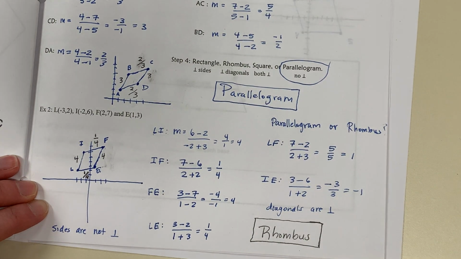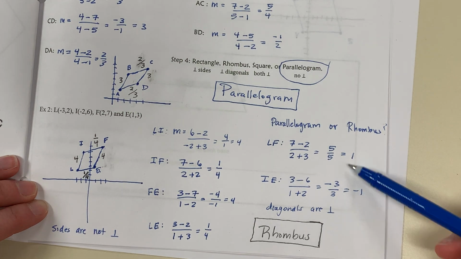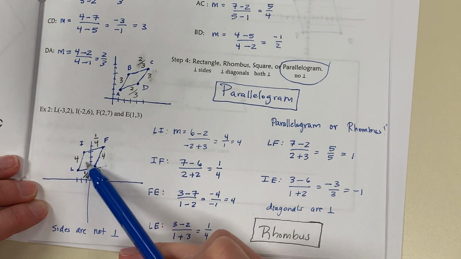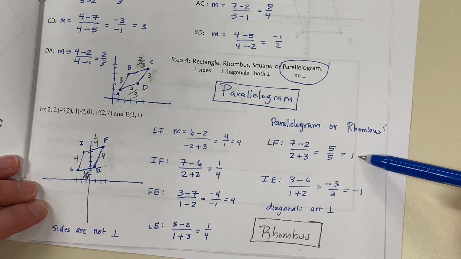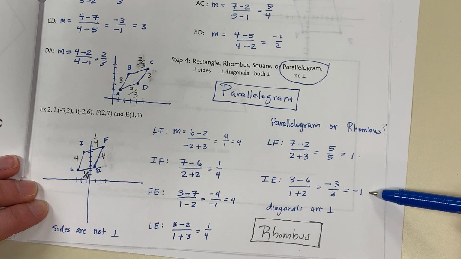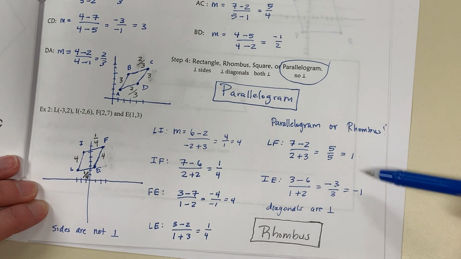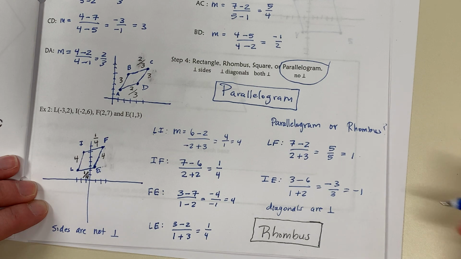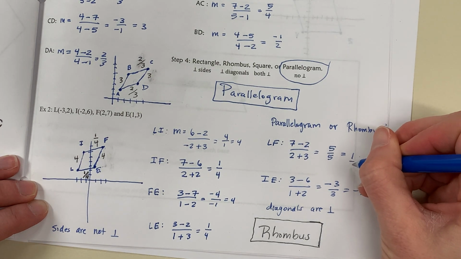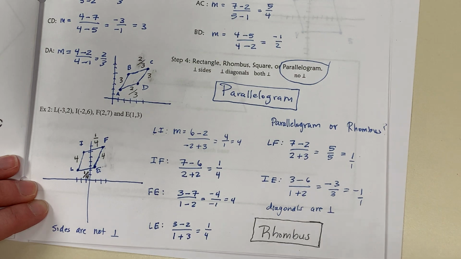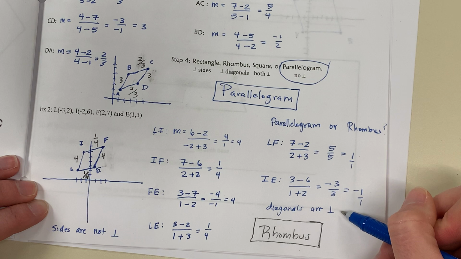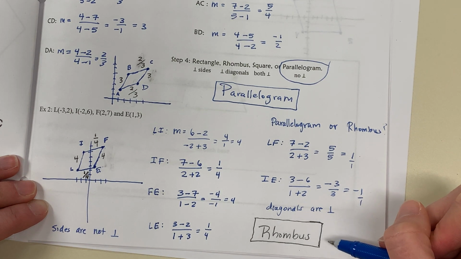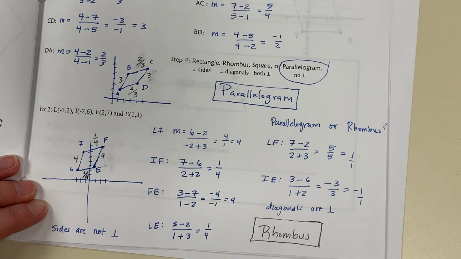Okay, that's the question. So I'm going to find the slopes of the diagonals. My diagonals are LF and IE. The slope of LF is 1, and the slope of IE is -1. Now, these slopes are opposite reciprocals, okay? If I want to make these a fraction, I can put them over 1. They have been flipped, and the sign is the opposite. So here the diagonals are perpendicular. Therefore, this figure must be a rhombus because a rhombus has diagonals that are perpendicular.